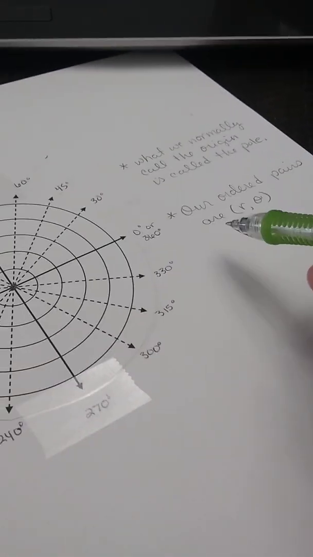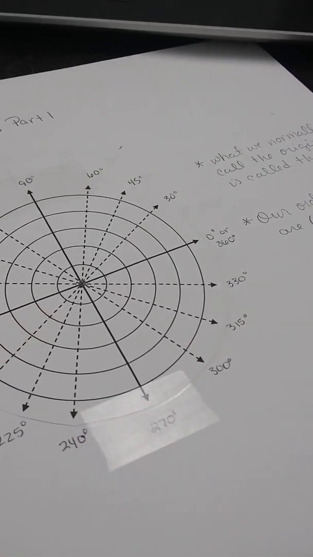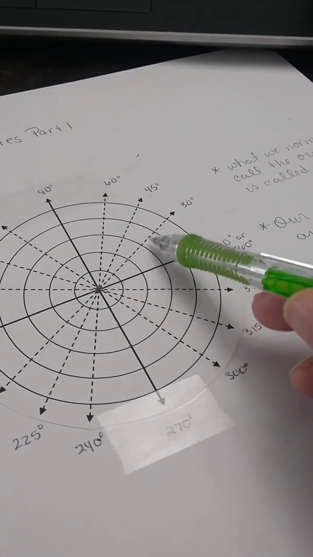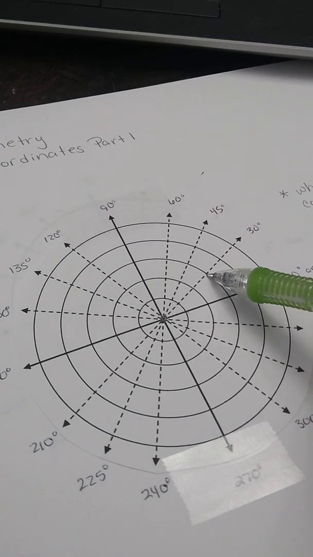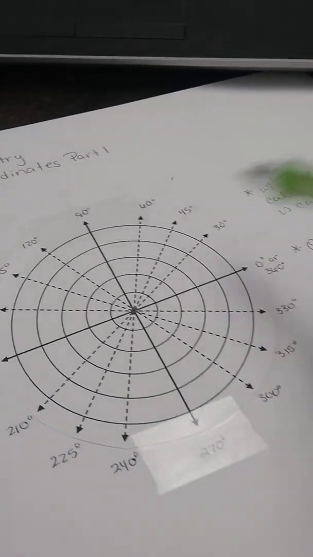Let's say your r in your coordinate plane was 3 and your theta was 30 degrees. That means you would go to 30 degrees and you would go out 1, 2, 3. So (3, 30) would be right here. Let me show you that on the little picture I have here.